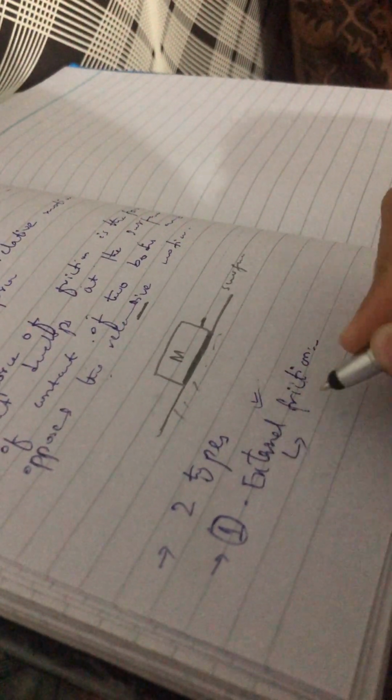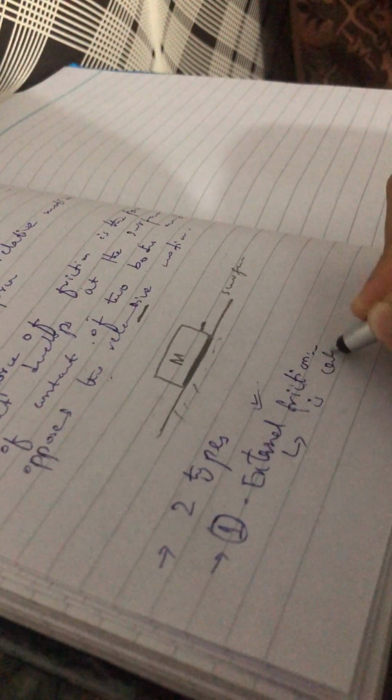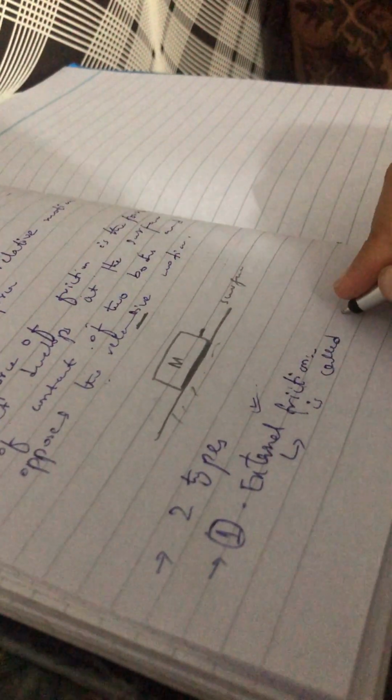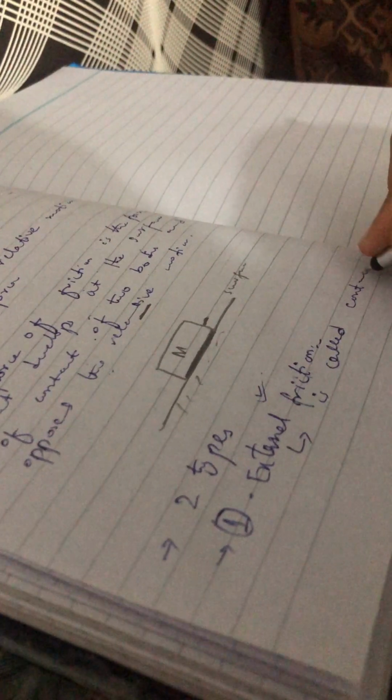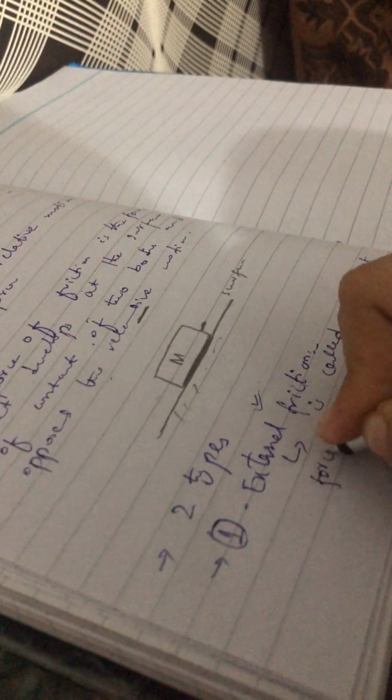We can say external friction is a contact force between two bodies that opposes the relative motion.